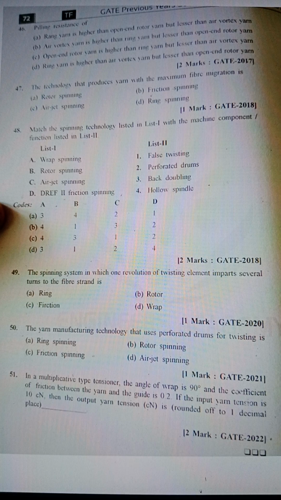Let's see. Rotor spinning uses hollow spindles. Hollow spindles, yes. Air jet spinning gives false twisting.